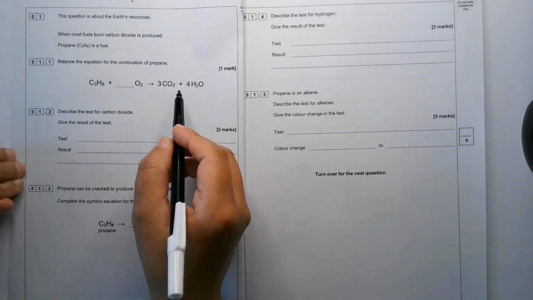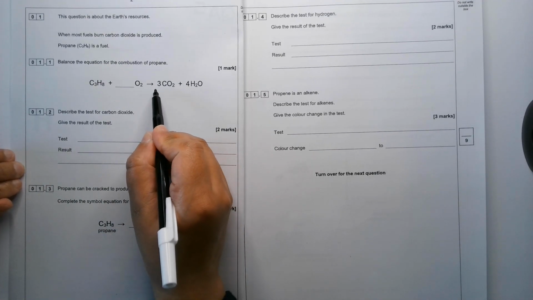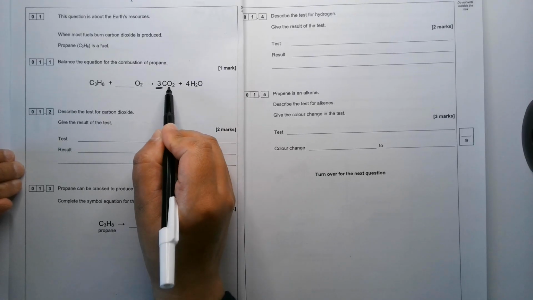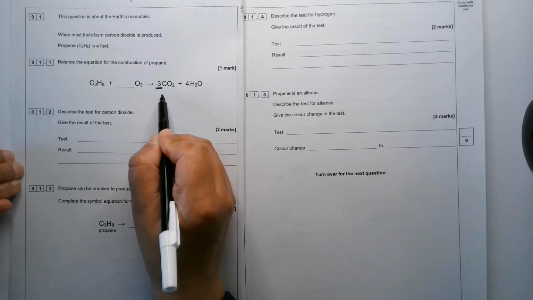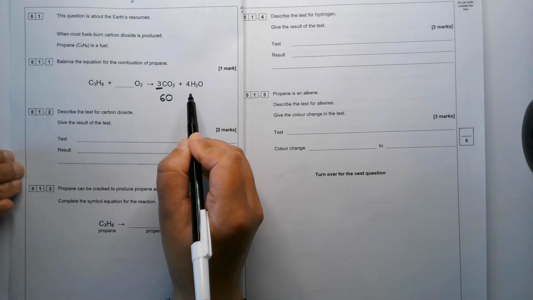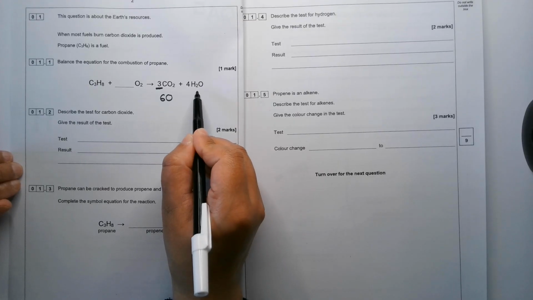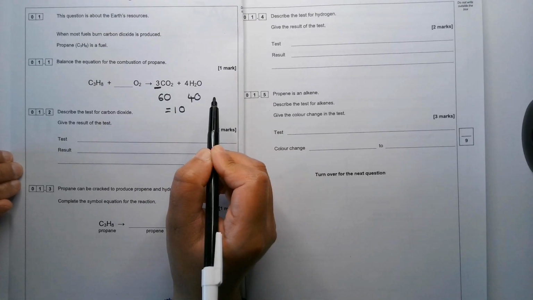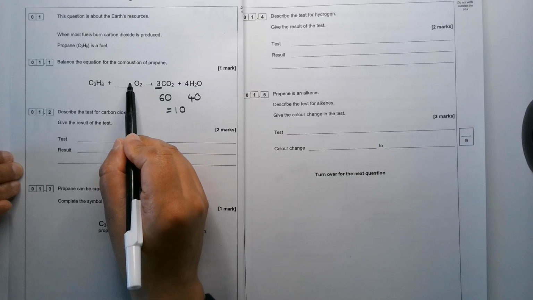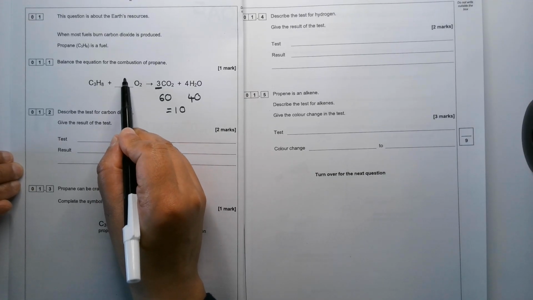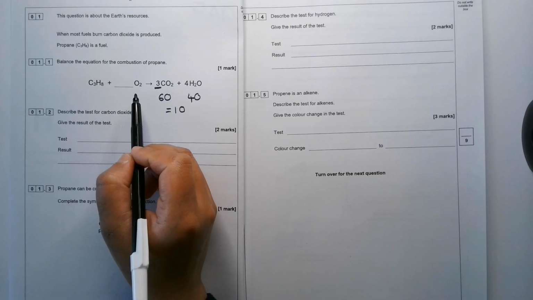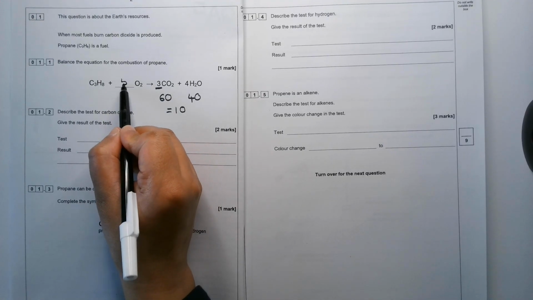So, on your right hand side, count up oxygen atoms here. 3 times 2, so that means there's 3 lots of these, so that's 6 oxygen atoms here. Here, you've got 4. That gives you a total of 10 oxygens. So, what number would I put on the outside of O2 to give me a total of 10 oxygen atoms on my left hand side? Good, 5.